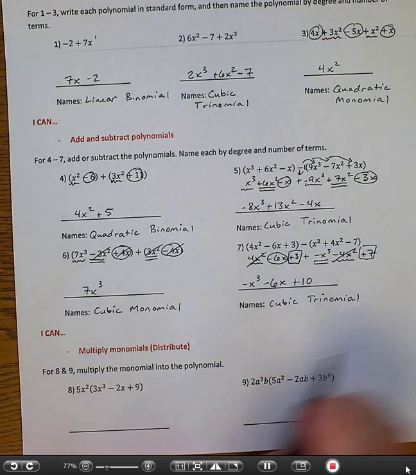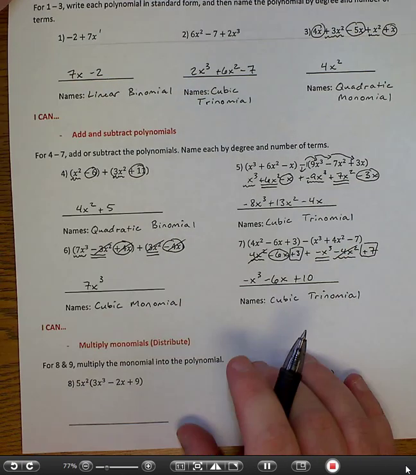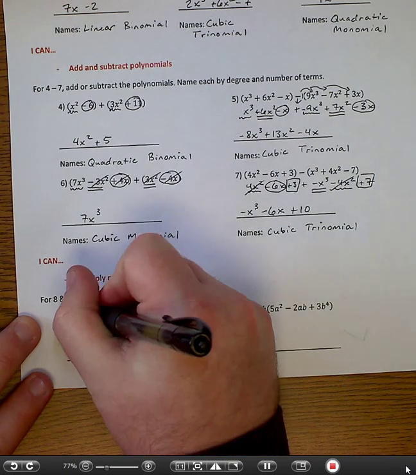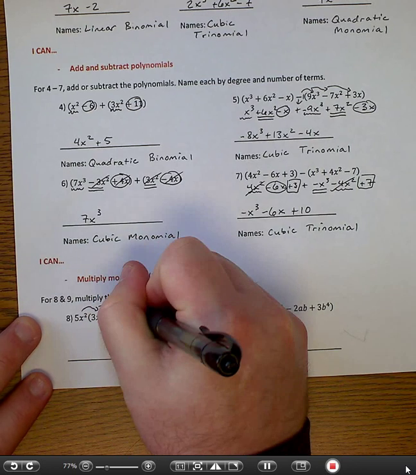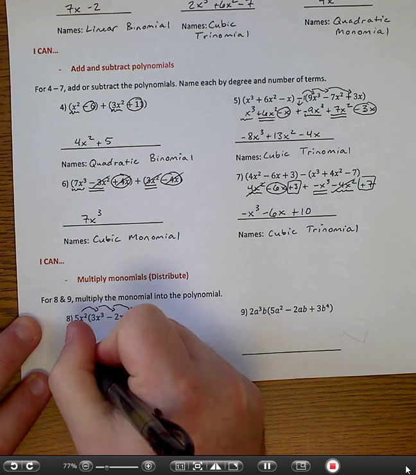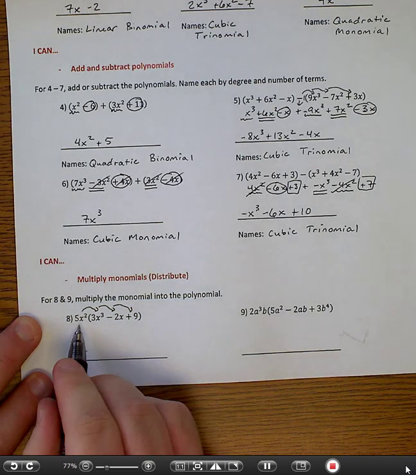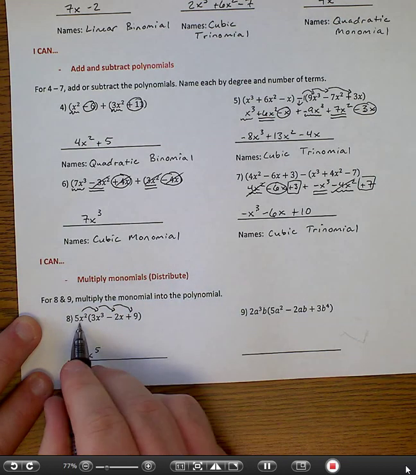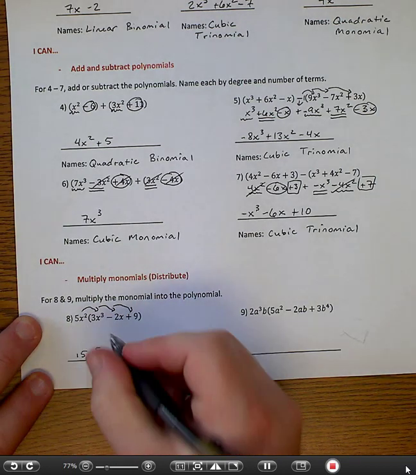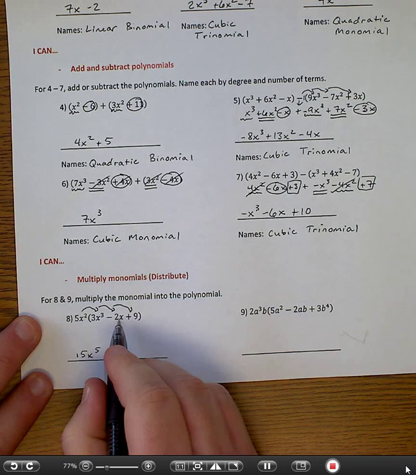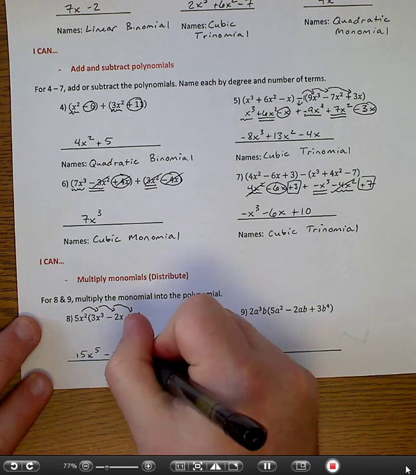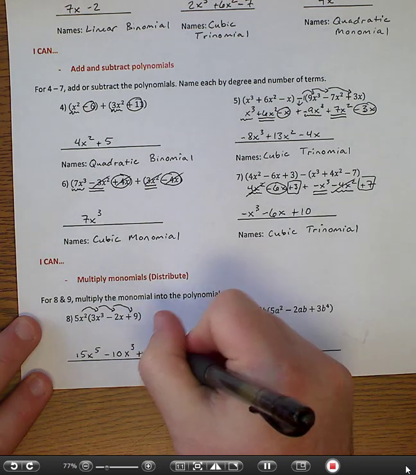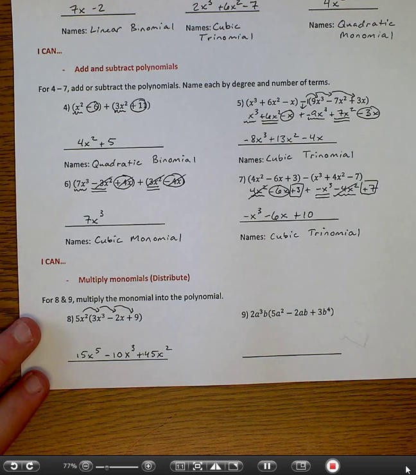All right, multiplying monomials. So we just did adding and subtracting. Now we're going to multiply. Basically, we're just distributing. So we're distributing 5x squared into each of those. 5 times 3 is 15. X squared times x to the third is actually x to the fifth. You add exponents there. 5x to the second times negative 2x. So 5 times negative 2 is negative 10. X squared times x is x to the third. 5 times 9 is 45, positive 45, x squared. And you're done. Can't put anything together there because the exponents are not the same.